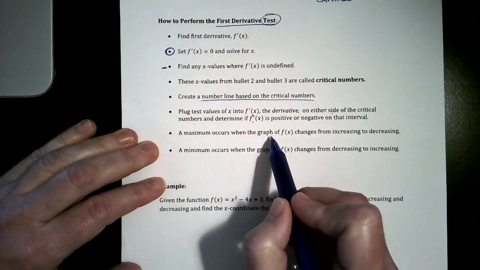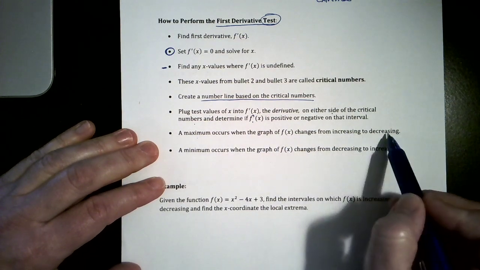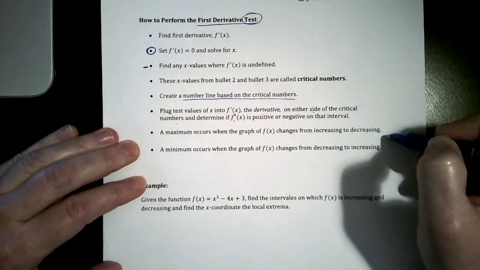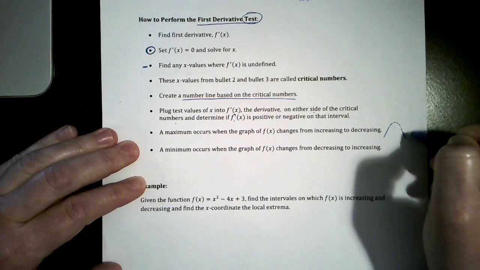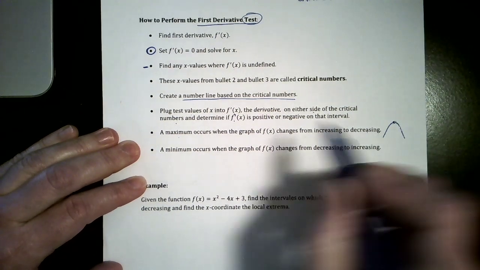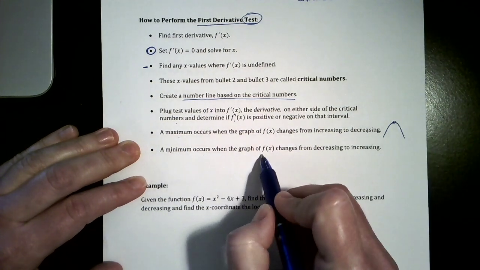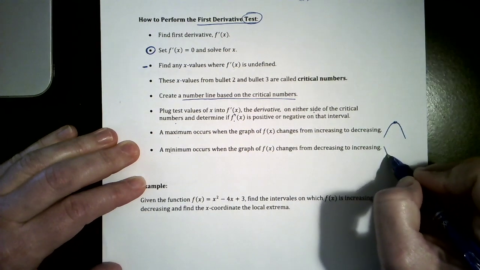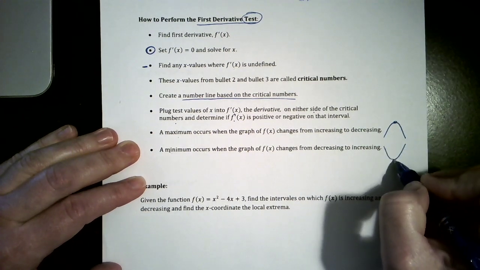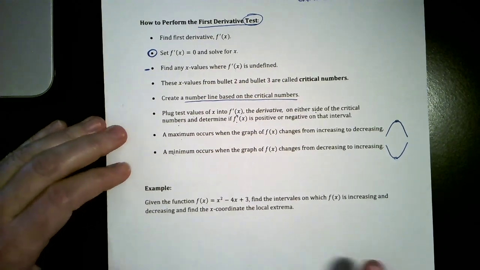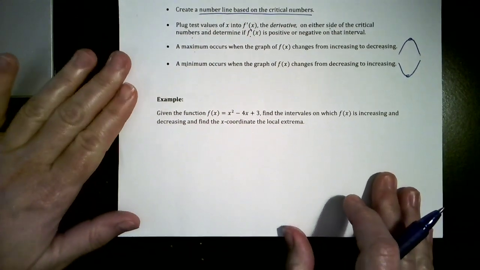A maximum occurs where the graph of f of x changes from increasing to decreasing. So think about that. If your graph is increasing and then it's decreasing, we have a maximum. And a minimum occurs when the graph changes from decreasing to increasing. So if we're decreasing then increasing, then this is a minimum. Okay, so let's do an example here.